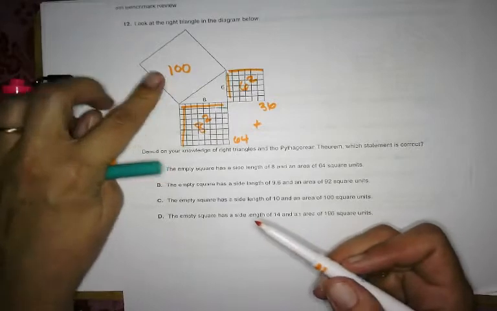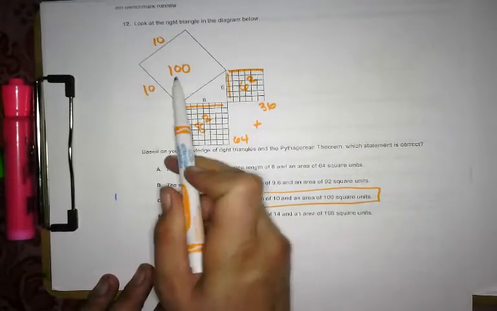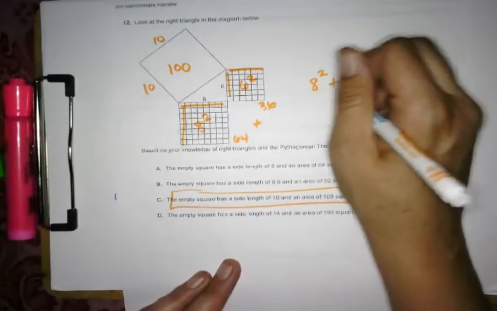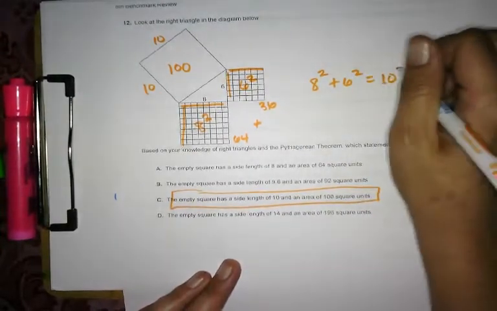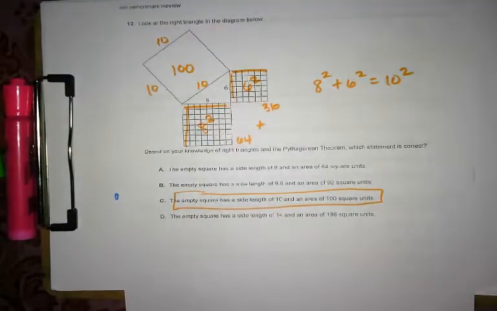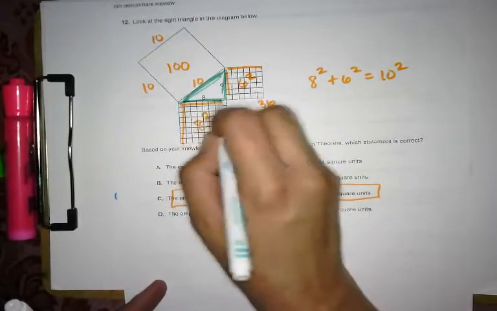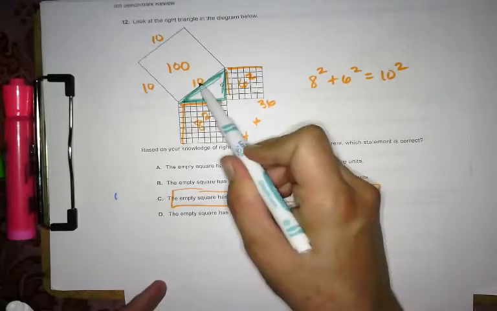And this square is 100, which means that the sides need to be the same, right? And so I'm looking for a number that when I multiply it by itself, it equals 100, which would be 10 times 10. So this is a square that has a side length of 10 and an area of 100. So basically you're saying 8 squared plus 6 squared equals 10 squared. Right? So in this triangle, if I'm paying attention to just the triangle here in the middle, right, I'm really saying leg squared plus leg squared equals hypotenuse squared.